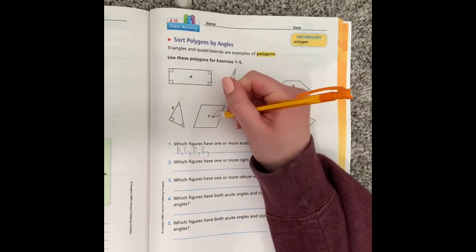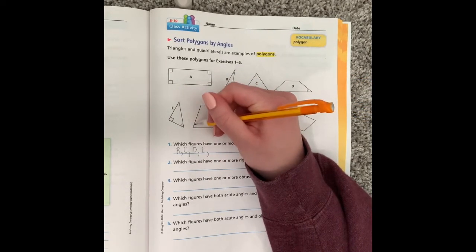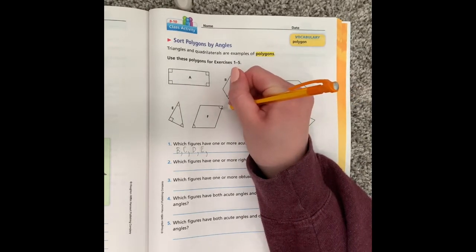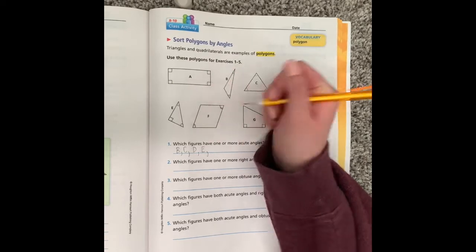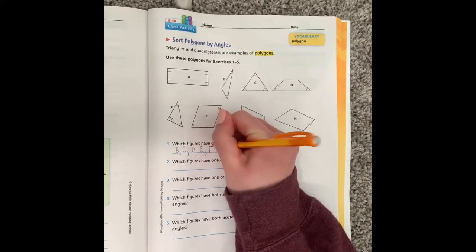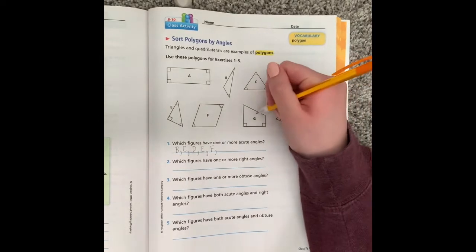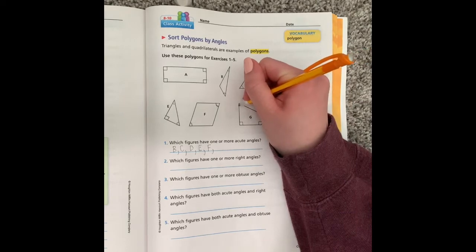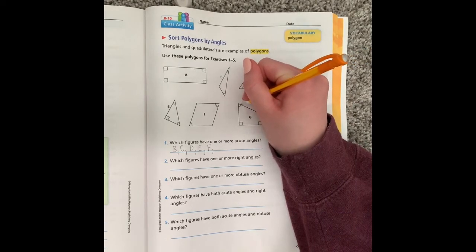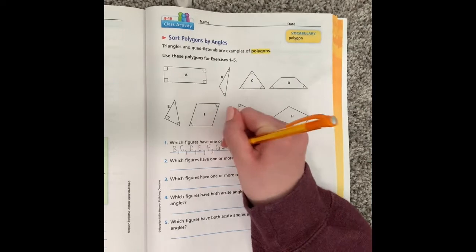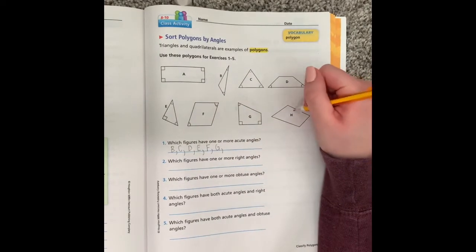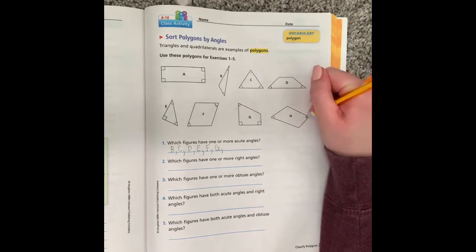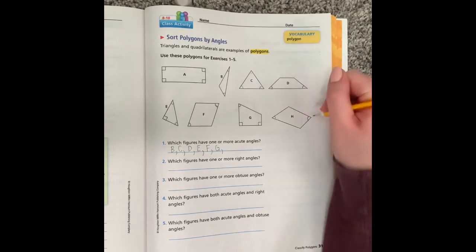And then if we look at this rhombus here, we can see that right here we have an acute angle as well as here. So these 2 angles are both acute, so we can write F. And then here we can see that this angle is not acute, but this angle right here, we do have an acute one. So we can write G. And then here we can see that we have an acute angle here and an acute angle here. So we have 2 acute angles.